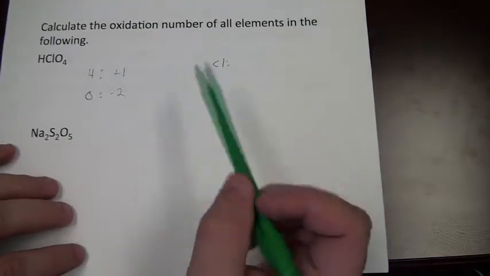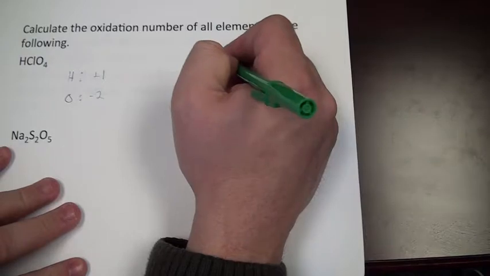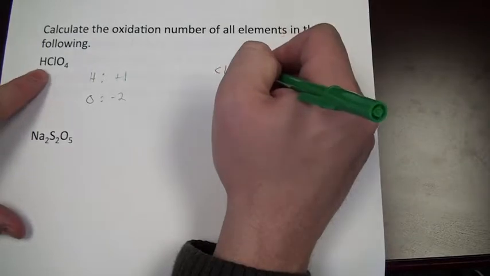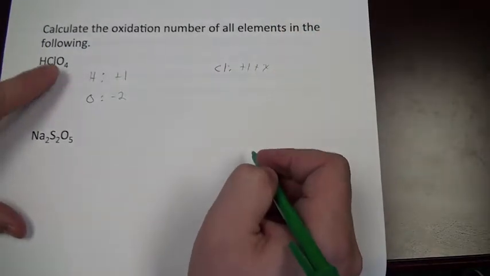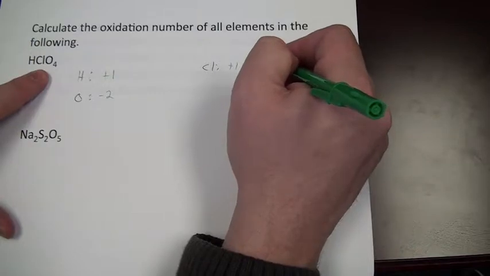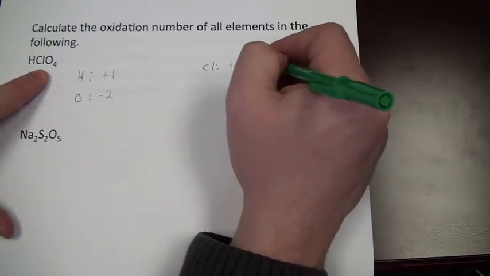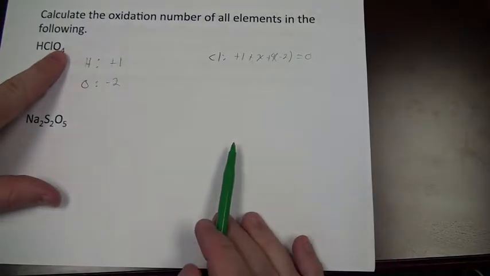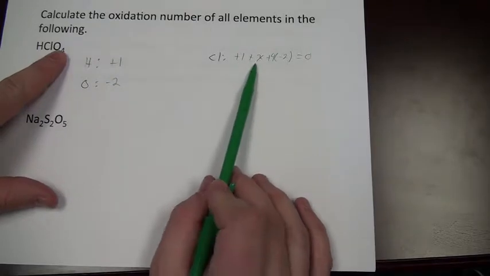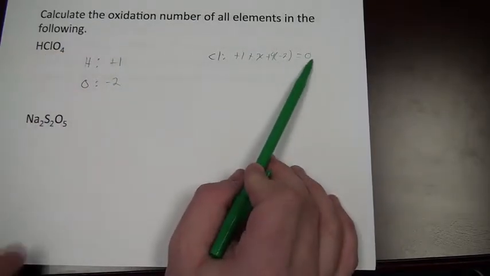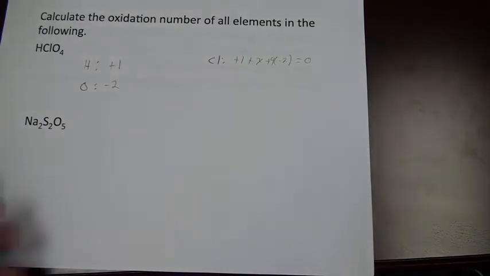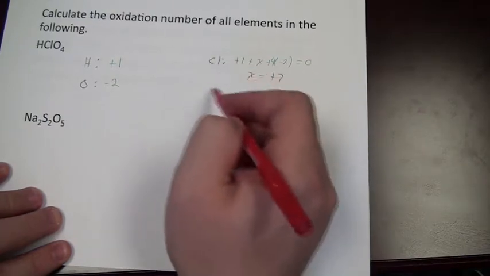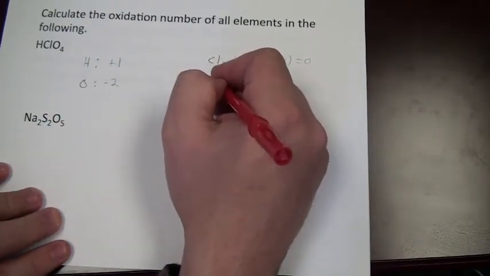So we know that the hydrogen +1 plus the oxidation number of chlorine plus the oxidation number of oxygen times the number of them that are there has to equal 0, the charge on this compound. So if we take +1 plus x plus 4 times -2 equals 0, we see that the x in this equation must be +7. So the oxidation number for chlorine in this case is +7.